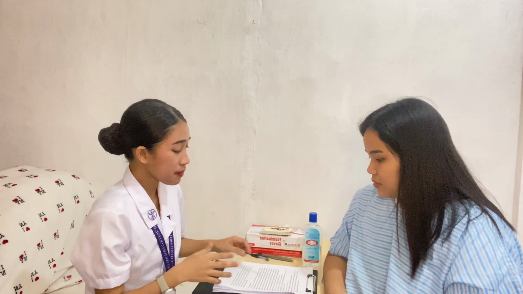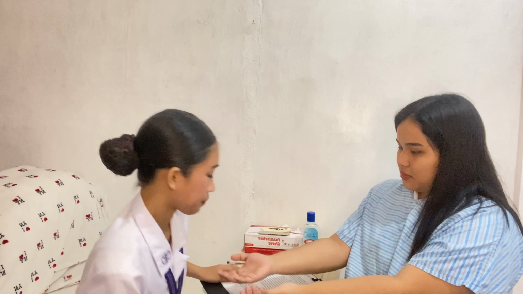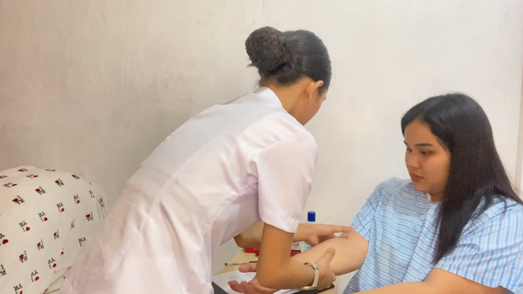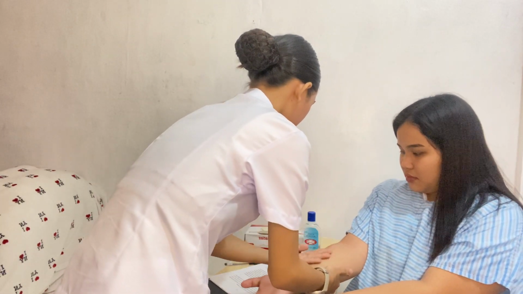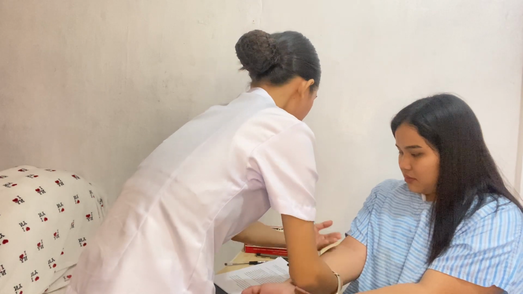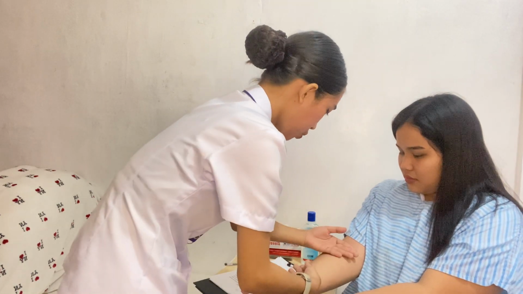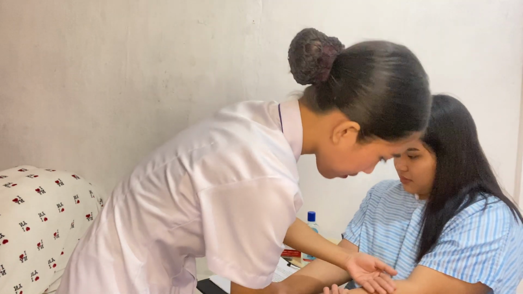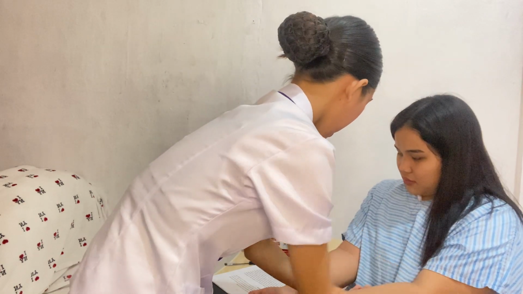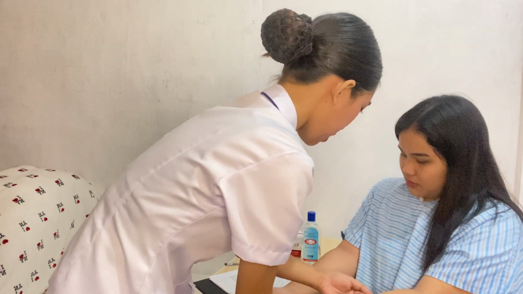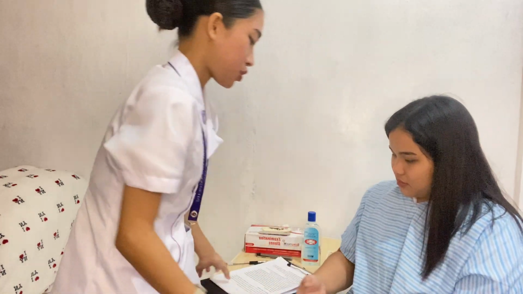So, Miss Alea, may I have your forearms po? Okay. So, the skin moisture is good, not too oily and not too dry. And the temperature is normal. Normal temperature is 36 degrees Celsius and above, and below this temperature is considered hypothermia and hyperthermia.